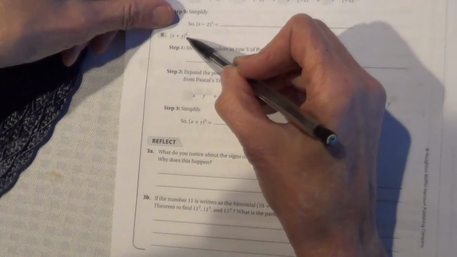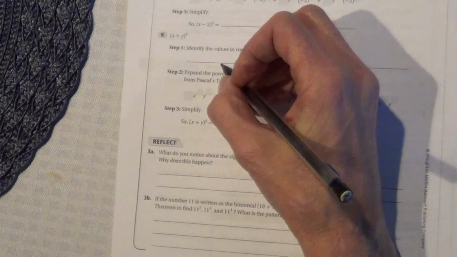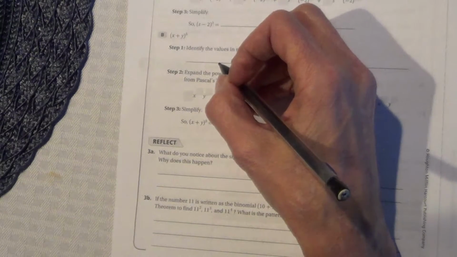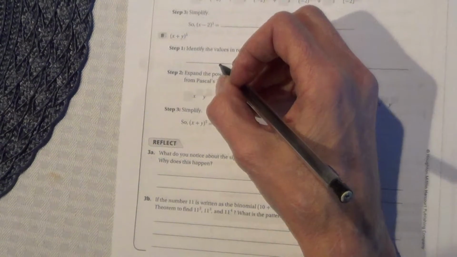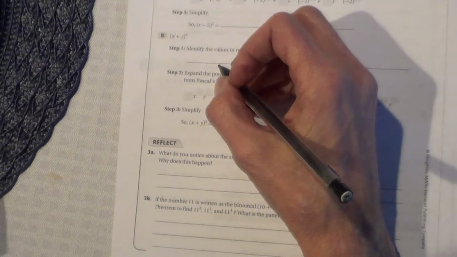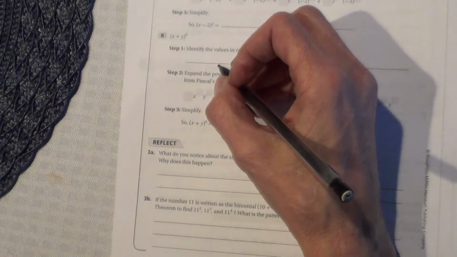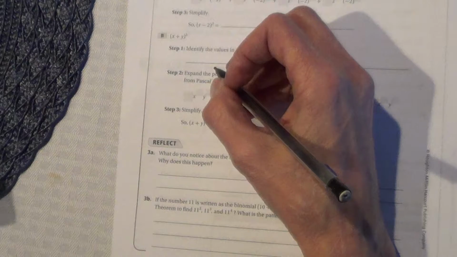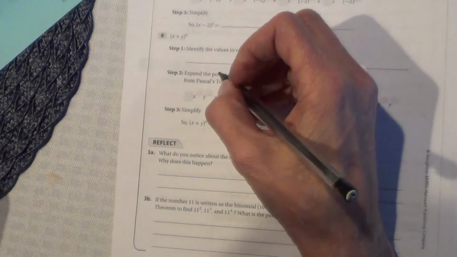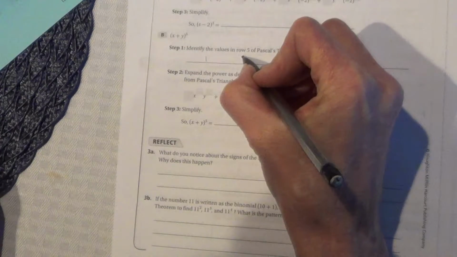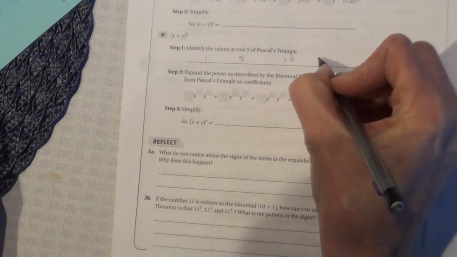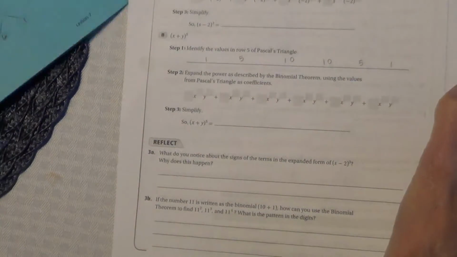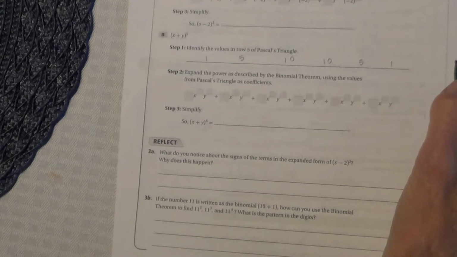So the fifth row, turn back to your Pascal's triangle, and the fifth row. I have it memorized, but I'm looking the wrong way. The fifth row is 1, 5, 10, 10, 5, 1. Okay, so that's the values in the fifth row.